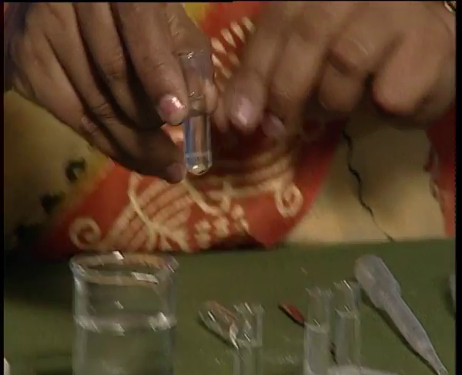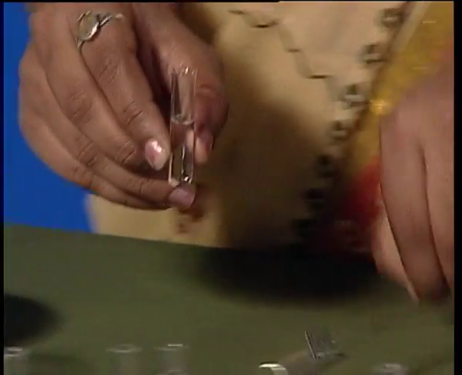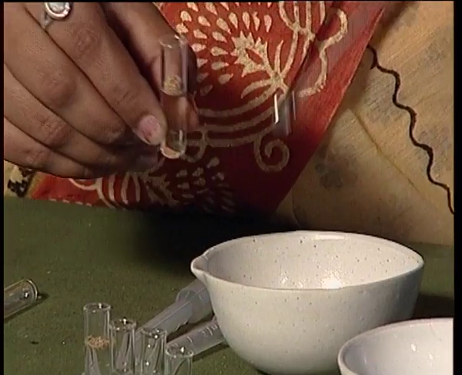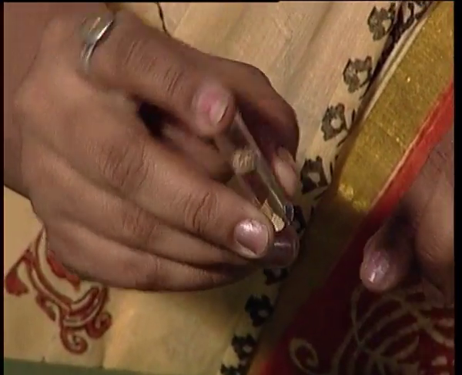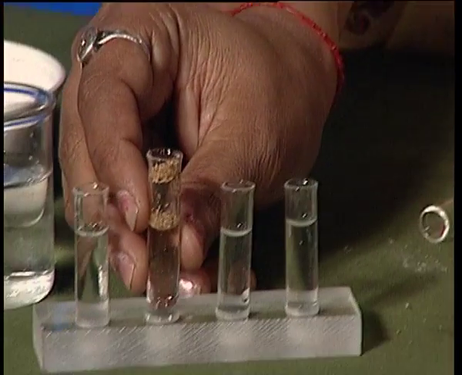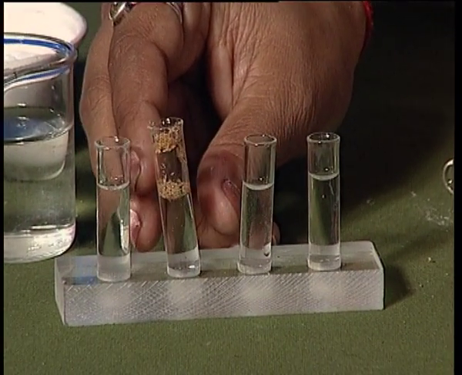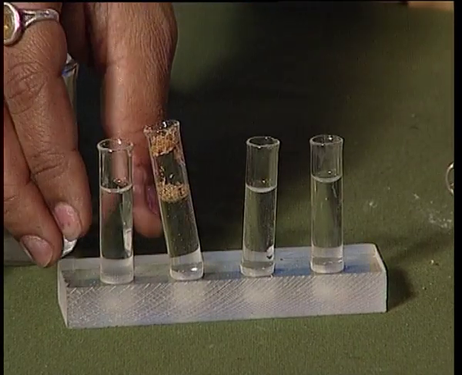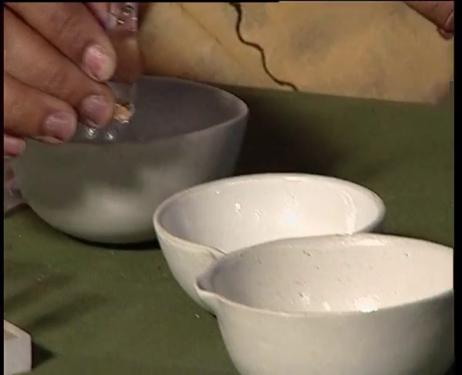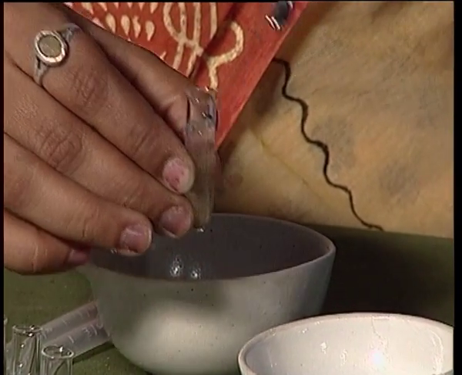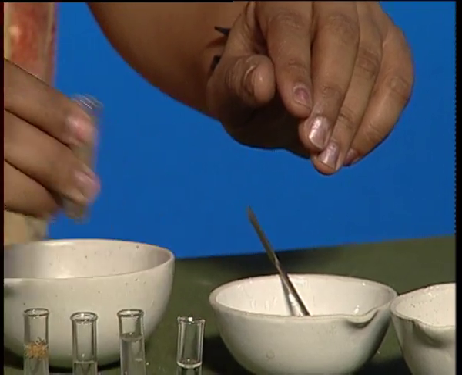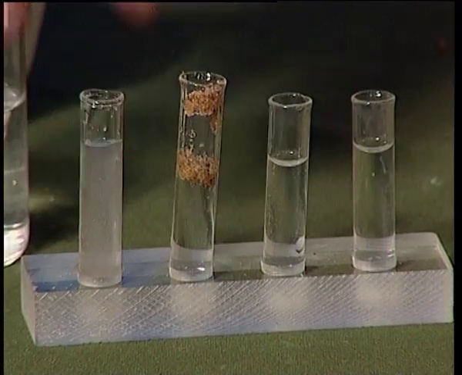To the third test tube, add 1 spatula of sawdust. Shake the test tube and keep it back in the test tube stand. To the fourth test tube, add 1 spatula of sand. Shake the test tube, keep it back in the test tube stand.